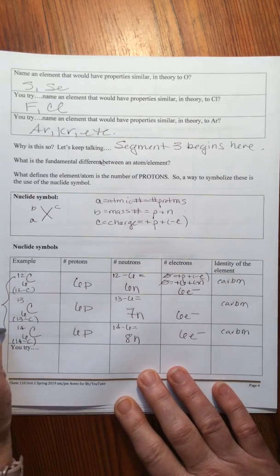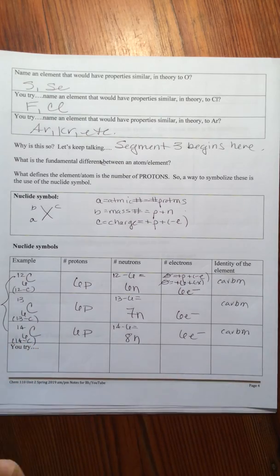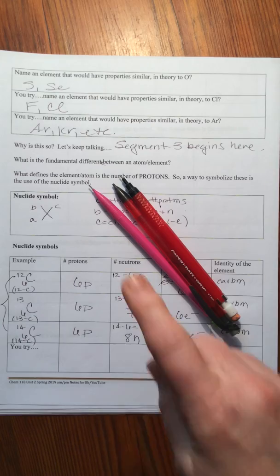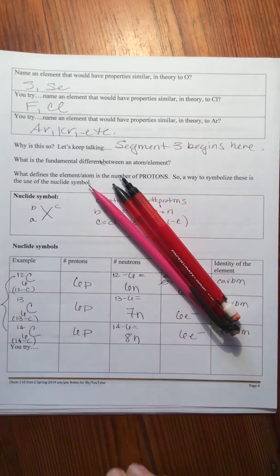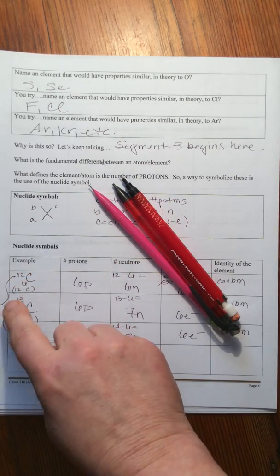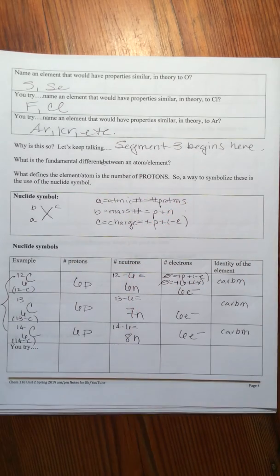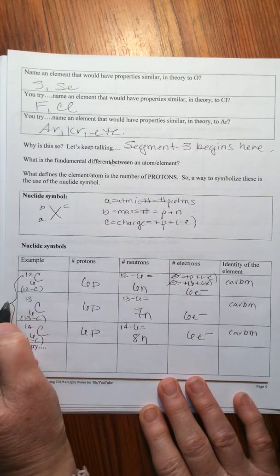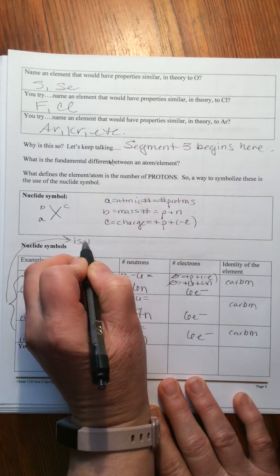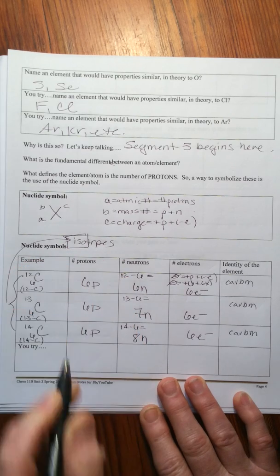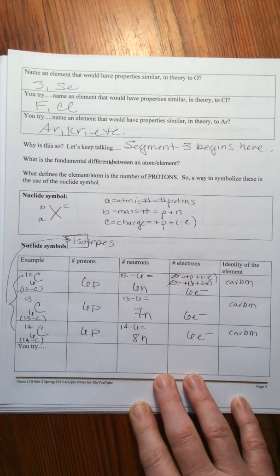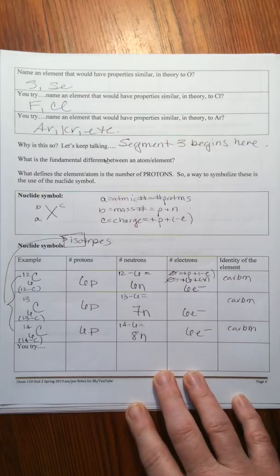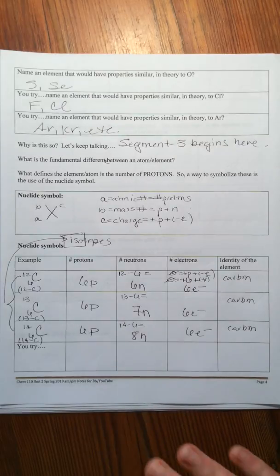The collection of carbons here is not entirely unlike my collection of pencils. They're all carbons, but they're slightly different. And the difference is the mass. And this collection is what we're going to call isotopes. These are isotopes. Iso is a prefix that means the same. So it's the same element, but what's different about it is that they have different masses.